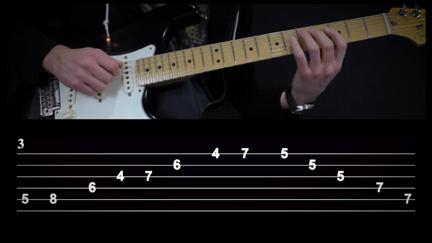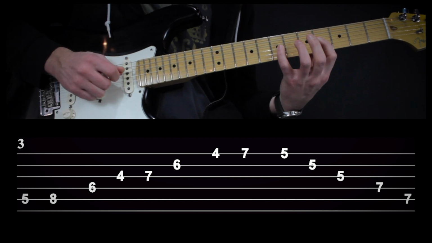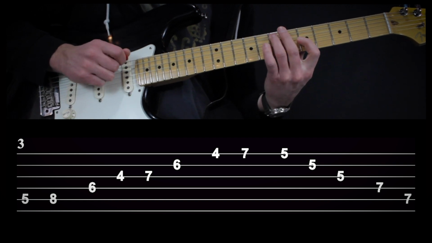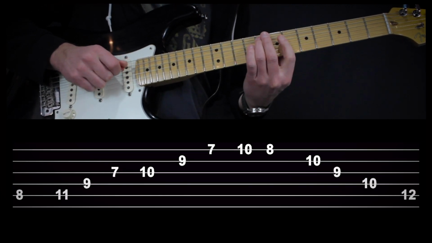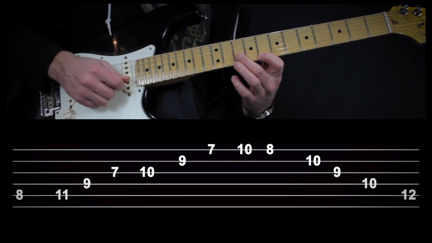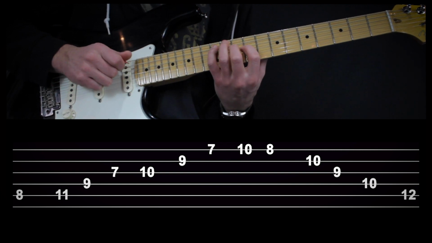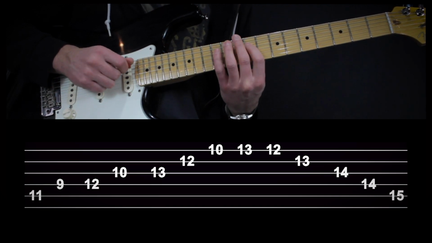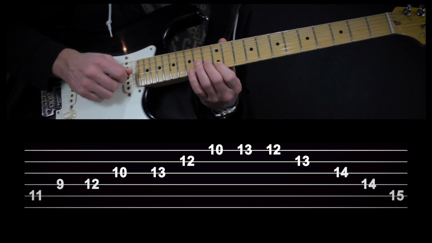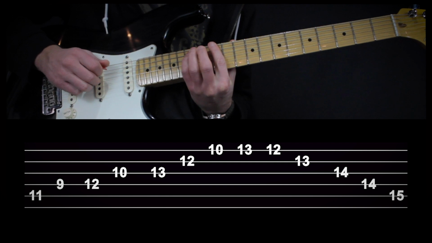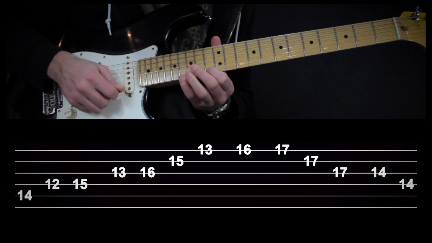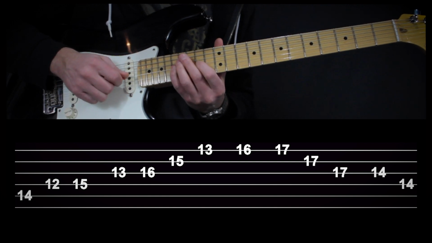Starting on D, ring finger. A minor. Slide up to F, which is the 4th. Same pattern to start. Leading up to A minor. Now start on G sharp, which is the sharp 5. Same pattern at first. To lead back to A minor. Start on B, which is the 7th. And that will lead back up to A minor.